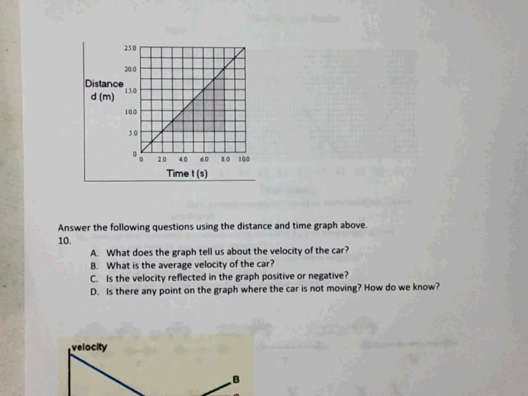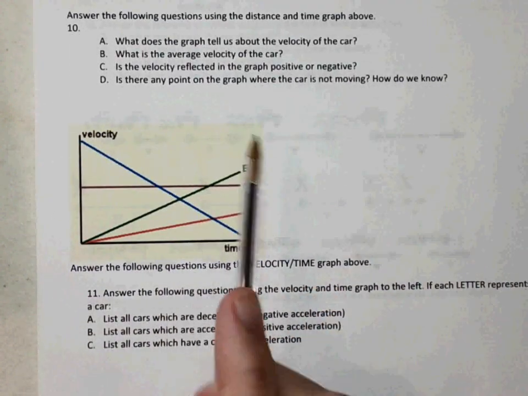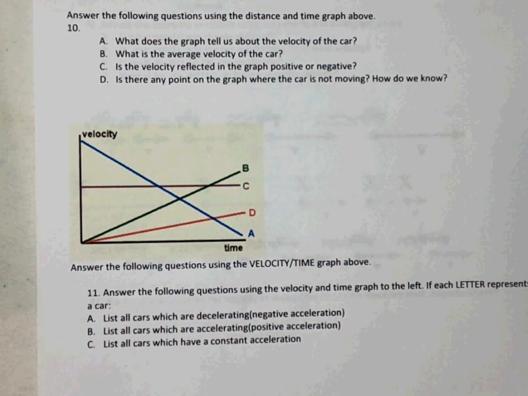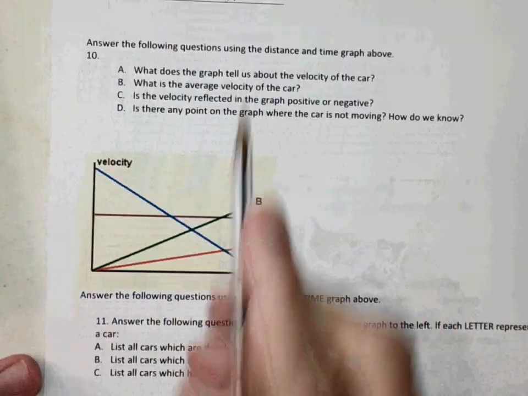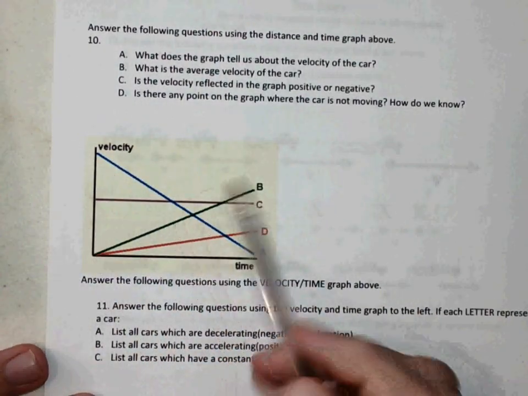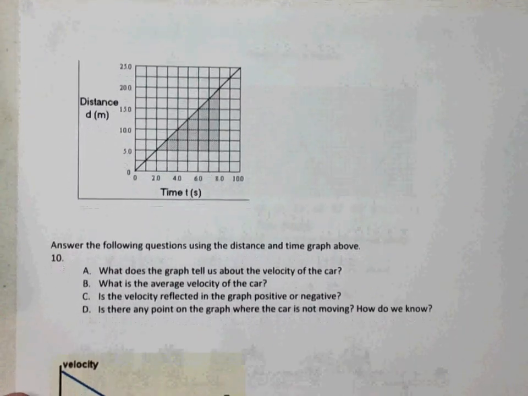Before we get started, I just need to point out this is a distance time graph. This is a velocity time graph. Whenever you go to a graph, you're going to have to look very clearly to see what's going on. This gives us units and numbers. This one does not. You can make up your own as you're going to see, right? So the first thing you need to do is study your graphs.